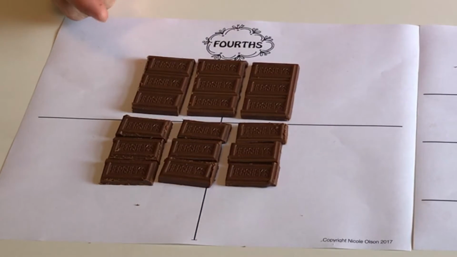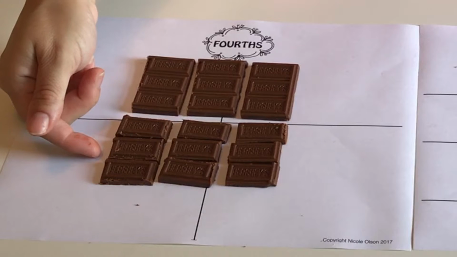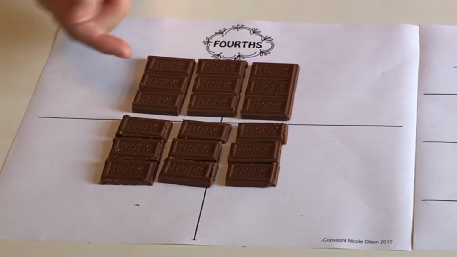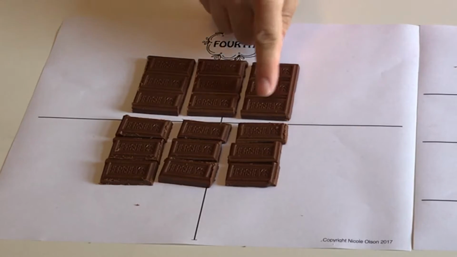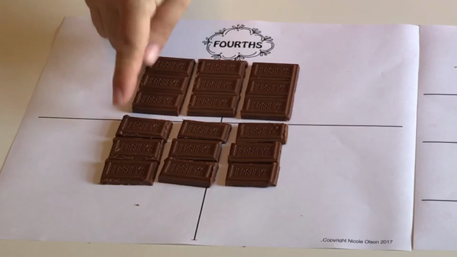Okay, we finally have an equivalent fraction. 3/4 is equivalent to 9/12. 3/4 equals 9/12. And we proved that by showing 3/4 has 9 little rectangles and 9/12 also has 9 little rectangles.